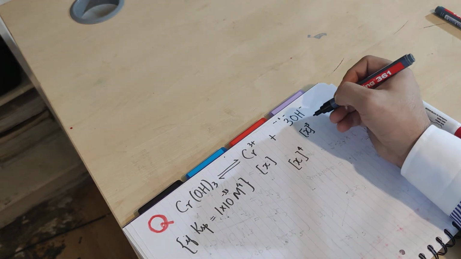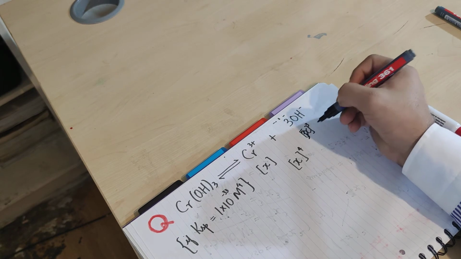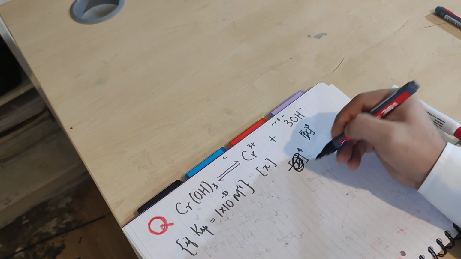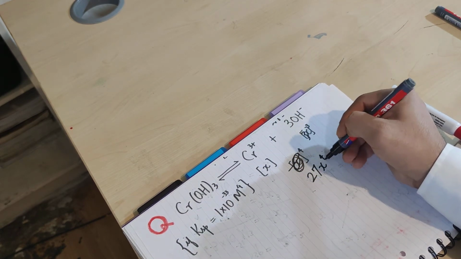So this will be 3x cubed, and that'll be 27x4. The answer will be 27x4.